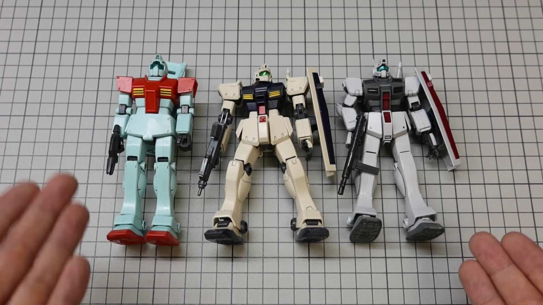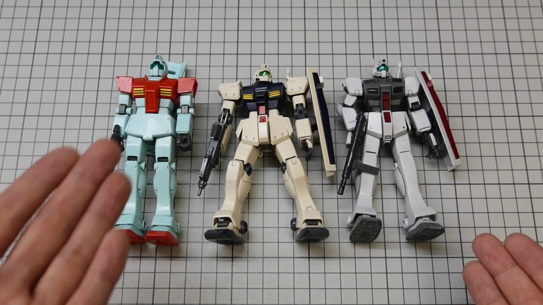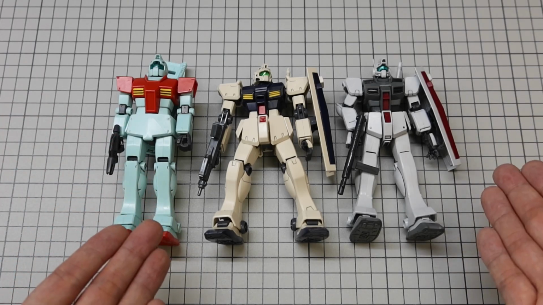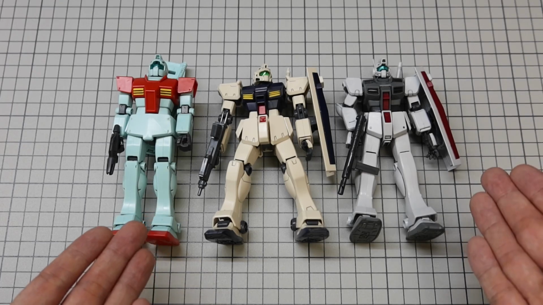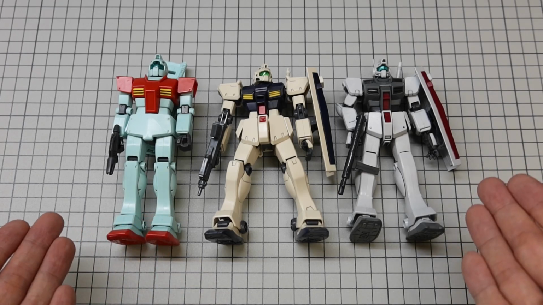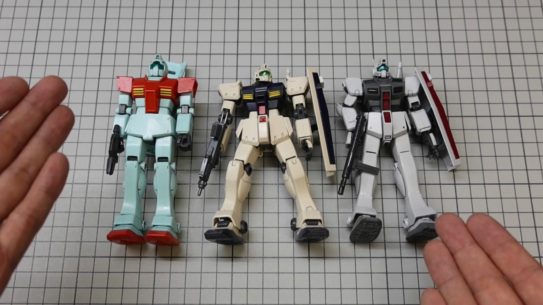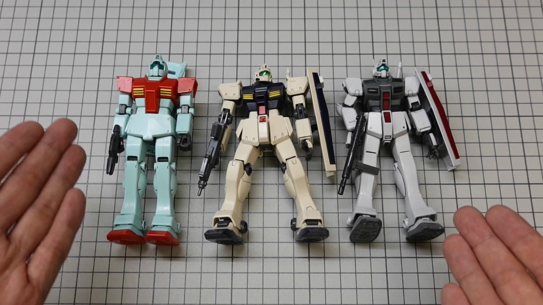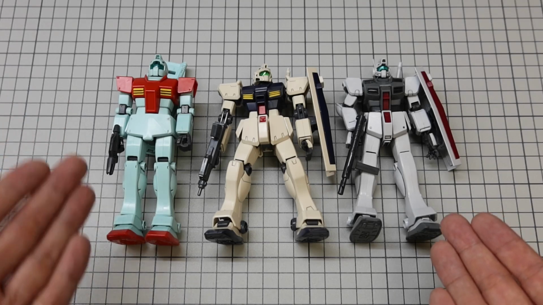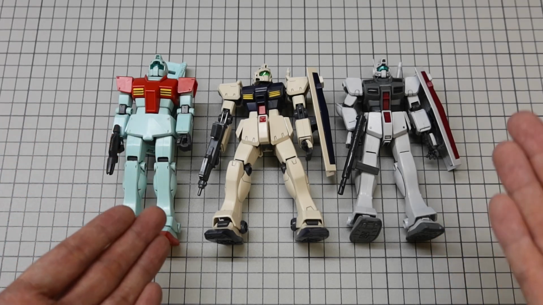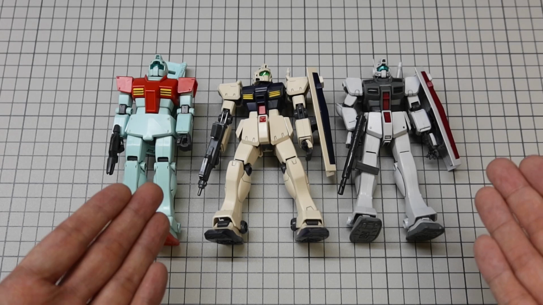This time I'm comparing the GM base model, GM Type C, and GM Type D, or Code District Type. Obviously, when the GM was introduced, or immediately after with the mobile suit variation, the Type C and Type D weren't really there.